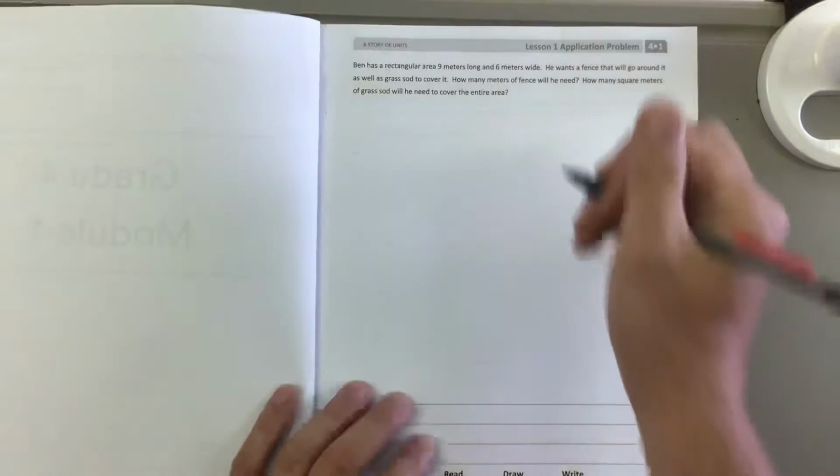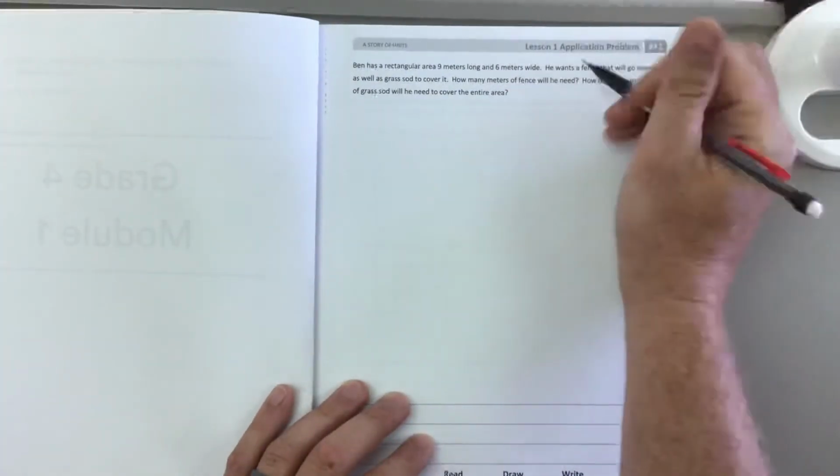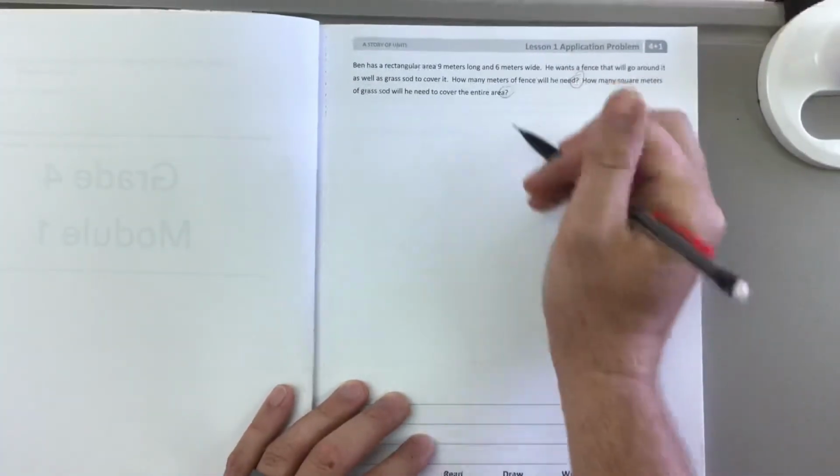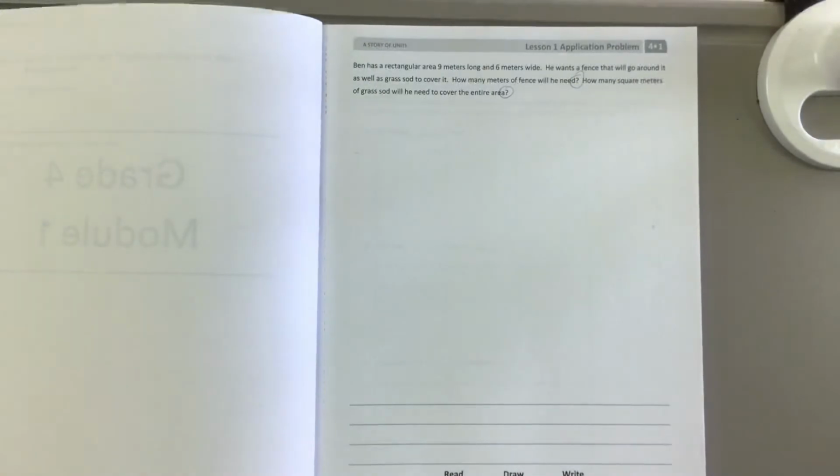So after reading this question, we know that this is a multi-question application problem. And what I mean by that is you're going to be answering more than one question. And a quick clue on that is you see 2 question marks. One here, one here. So that means that we have to address at least 2 answers.